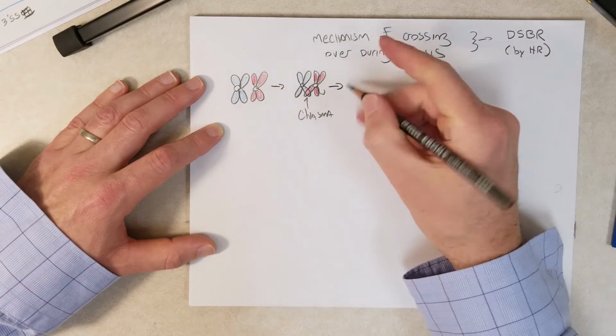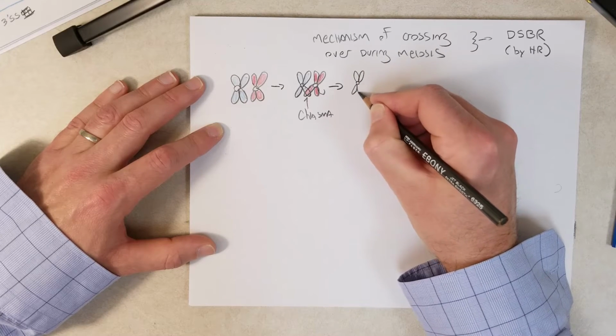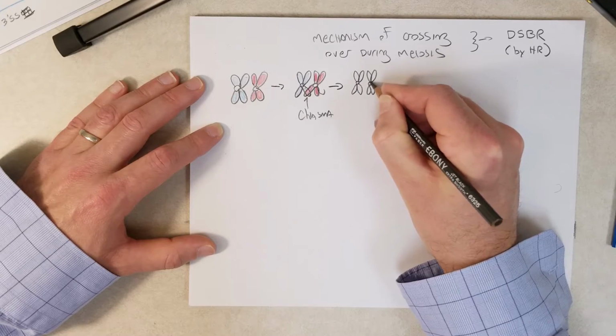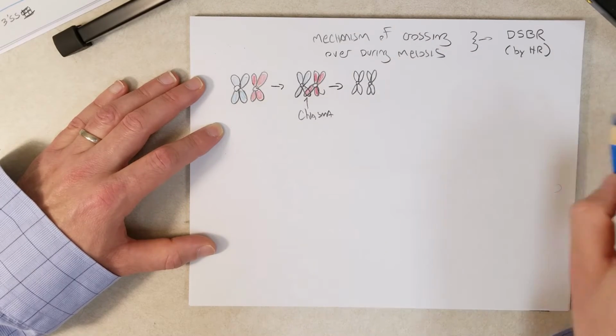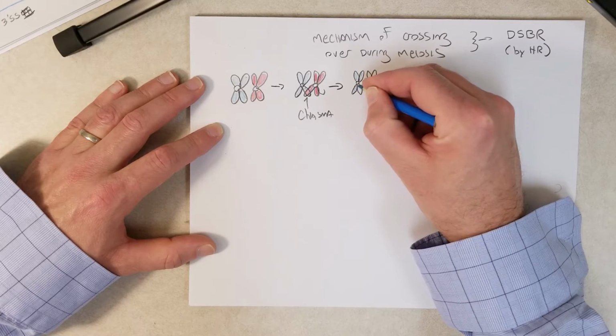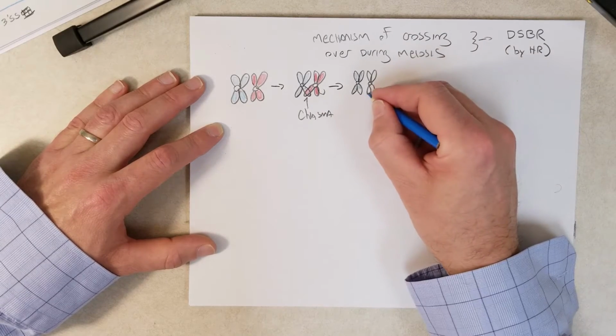A result of chiasma formation can be a crossover. Now, it doesn't always end in a crossover, and I'll talk more about that in a moment. But we can end up with something like this.